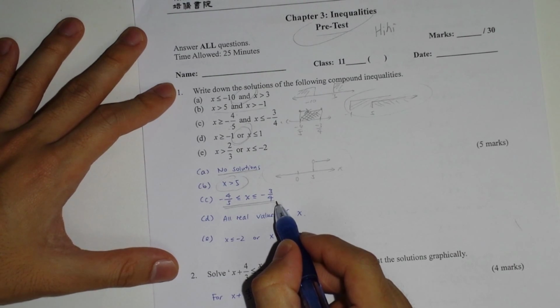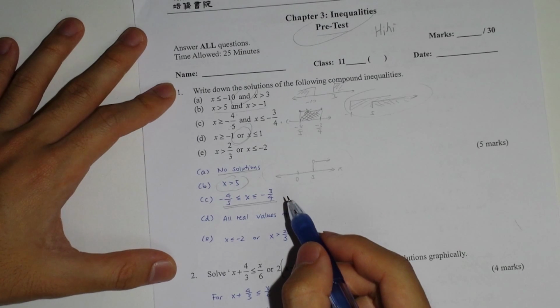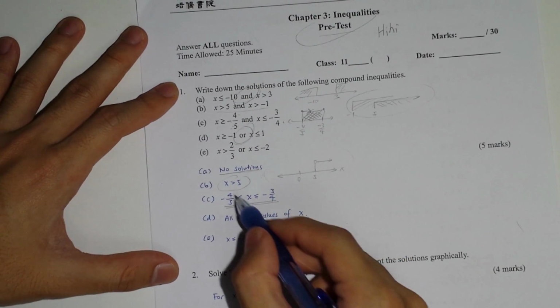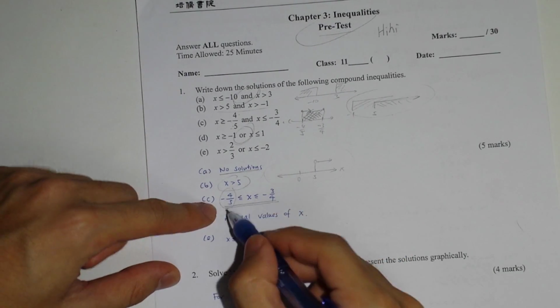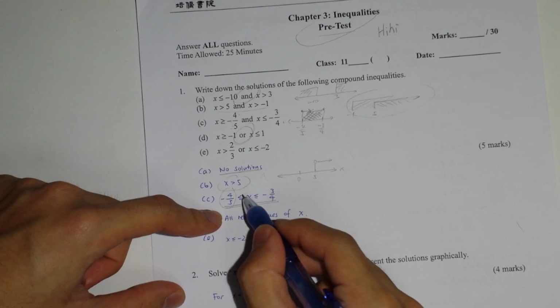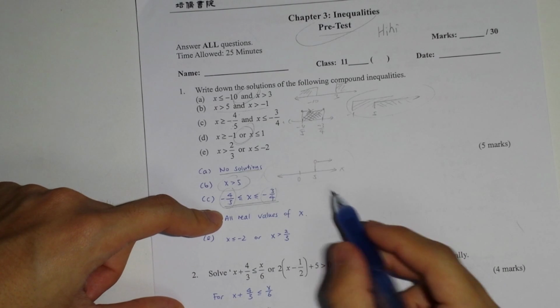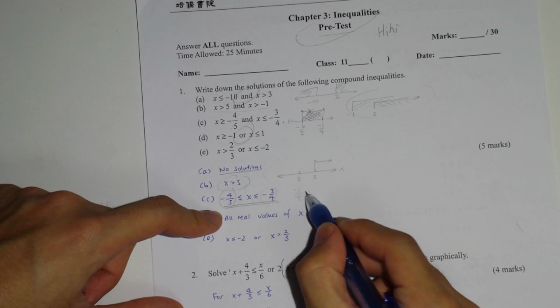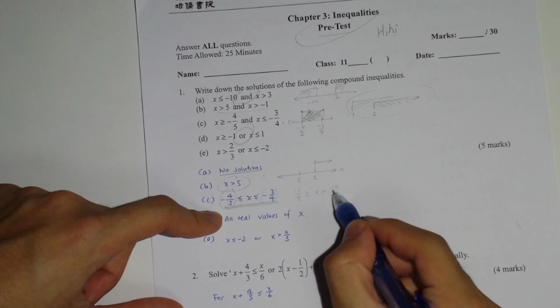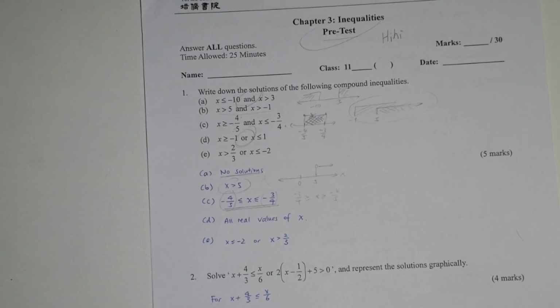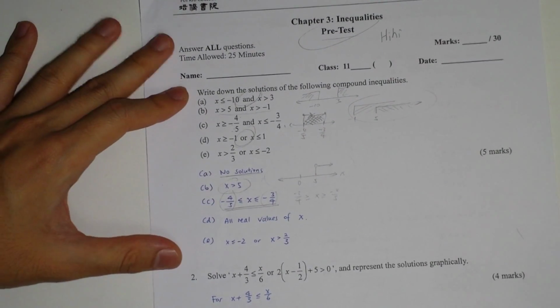I want to make a very important note here. We always start from the smaller value first, and then smaller than x, smaller than the larger value. When I mark your answers, I sometimes found otherwise, and I'm quite curious why, because the book never gives something like that.